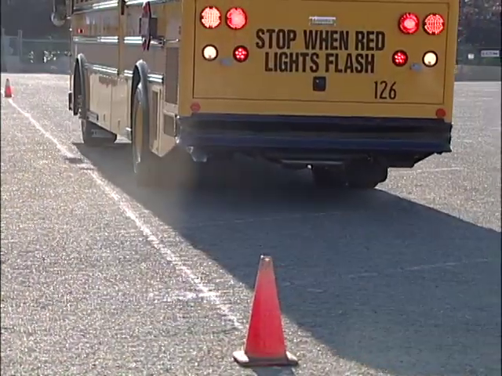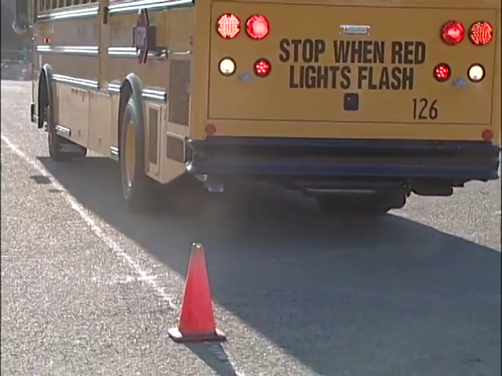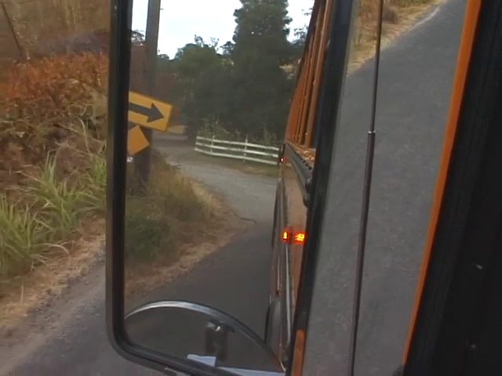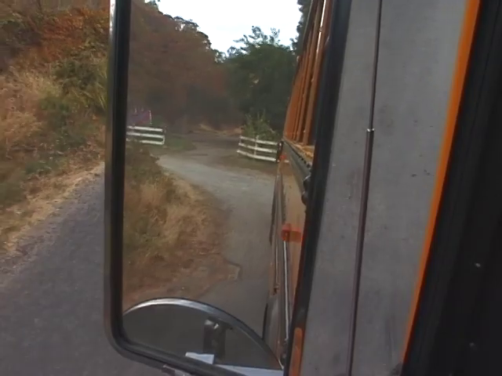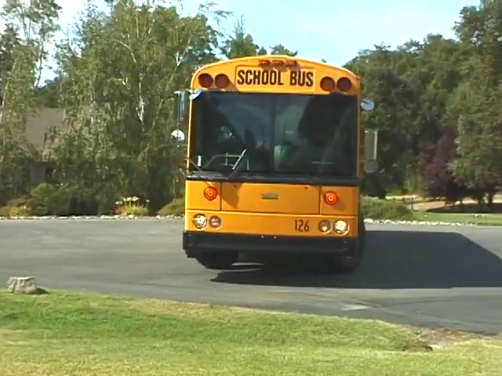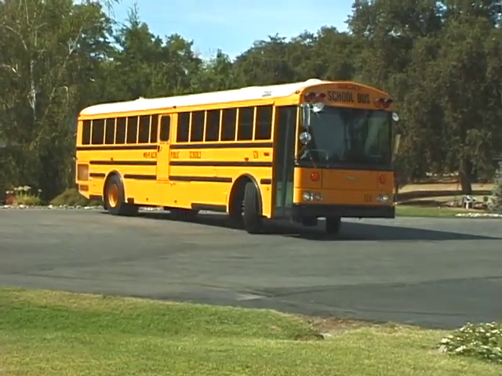Techniques and procedures may vary widely because each school district has different ways of teaching. However, the principles of proper backing up procedures are very similar. It's our hope that during the course of this video, we'll be able to demonstrate backing up techniques that will help drivers deal with the challenges inherent in backing up a school bus.